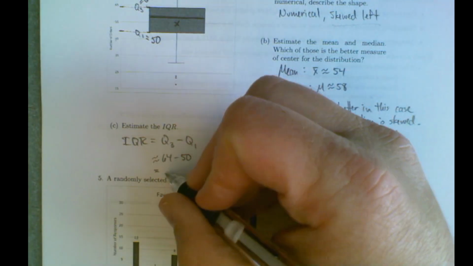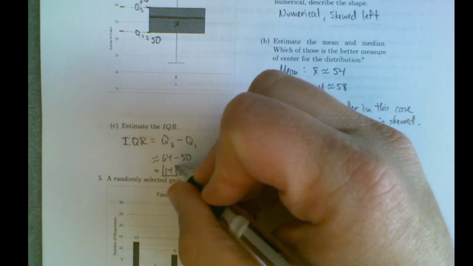Anyway, 64 minus 50 would be 14. So there's an estimate for the IQR.